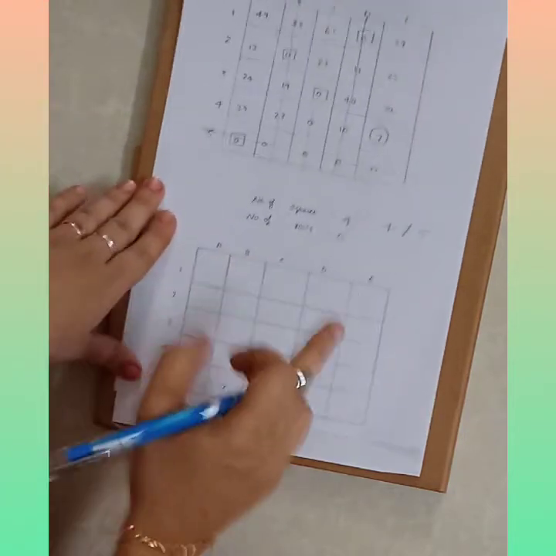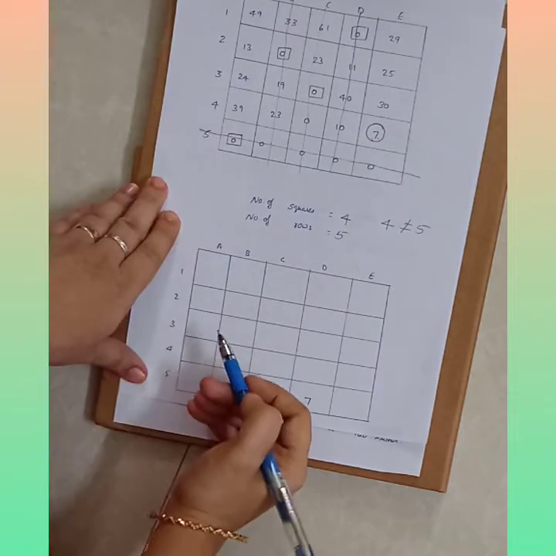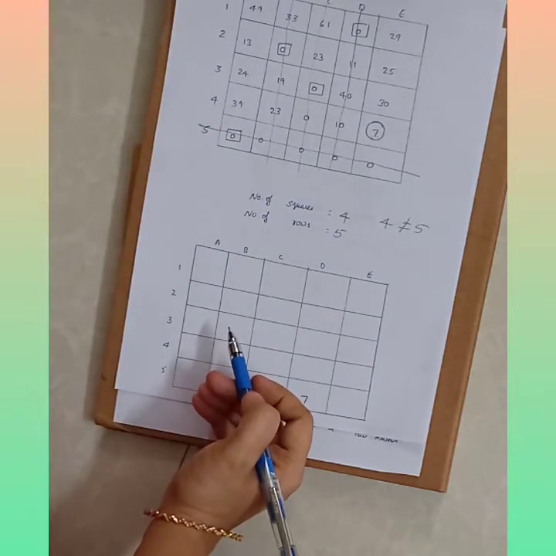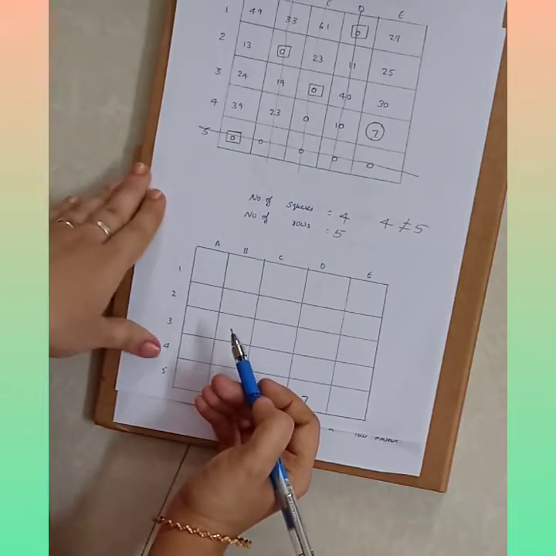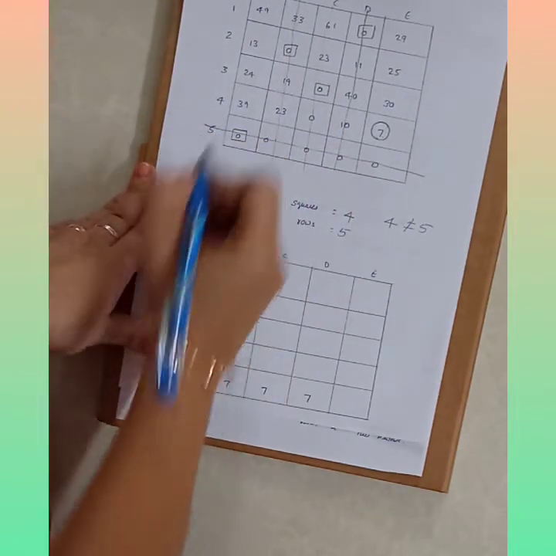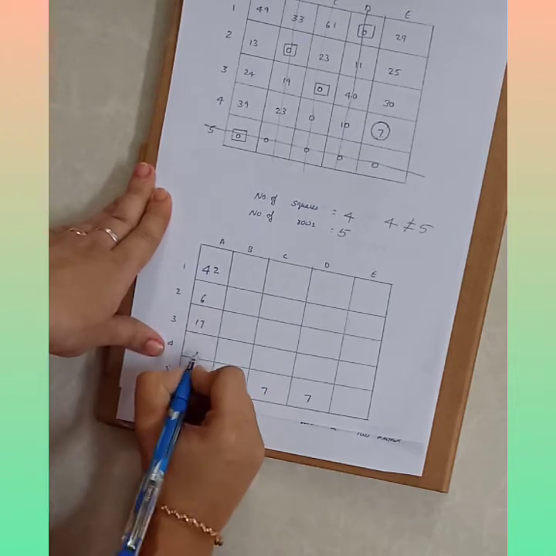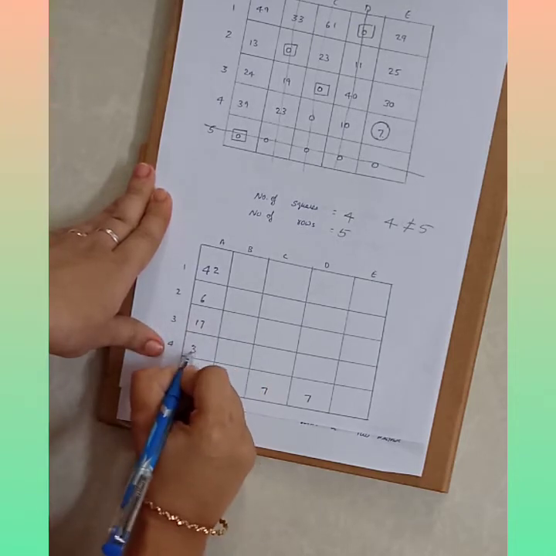Fine. Then what you need to do? Then you need to subtract 7 from all other undeleted values. When you subtract 7 from all the rest of the undeleted values, 49 minus 7 becomes 42. 13 minus 7 becomes 6. 24 minus 7 becomes 17. 39 minus 7 becomes 32.